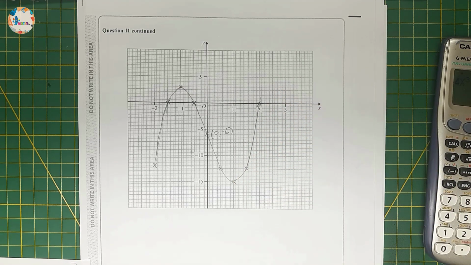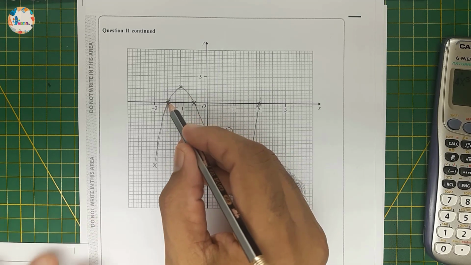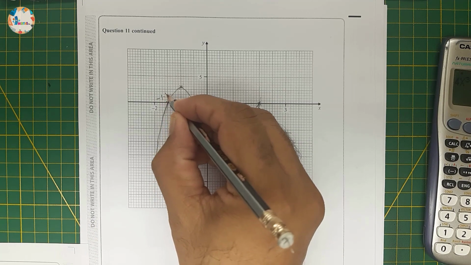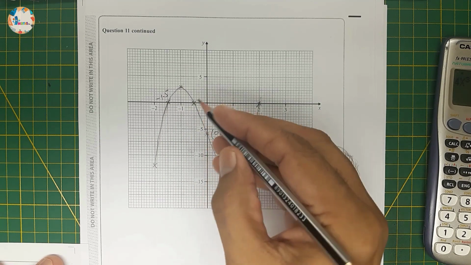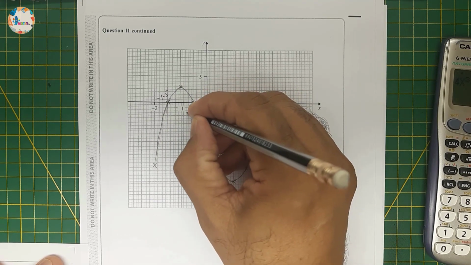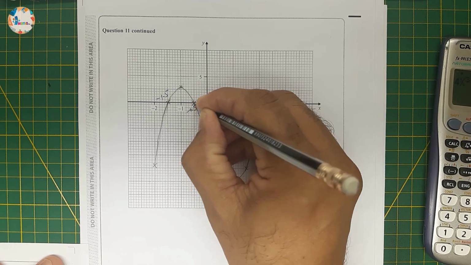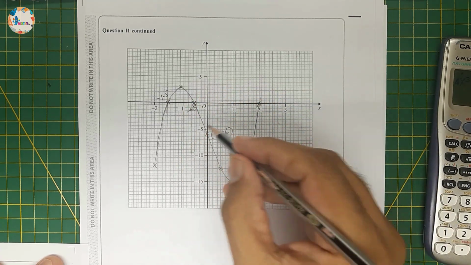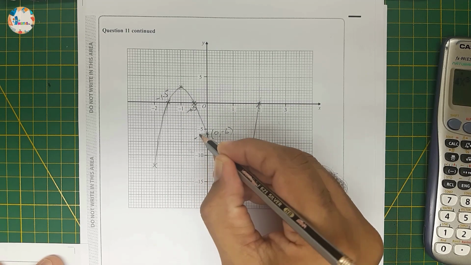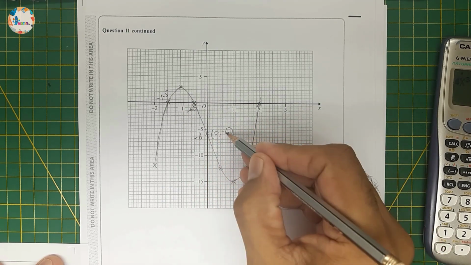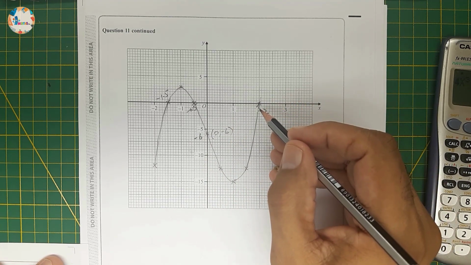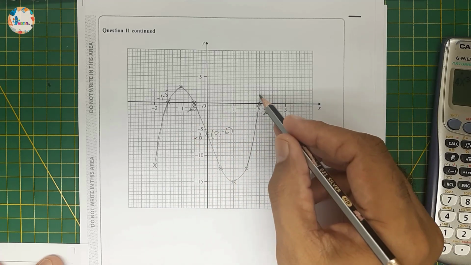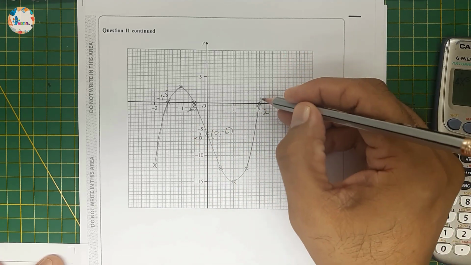Now we can write down the coordinates, basically the points of intersection. This will be minus 1.5, we can write here, and this point will be minus 0.5, this one, and this will be the y-intercept, and we can write minus 6 over here, which we have written 0 and minus 6, and this point will be 2, so we can write 2 over here, and these are basically the points where it is intersecting and it is moving to this side.